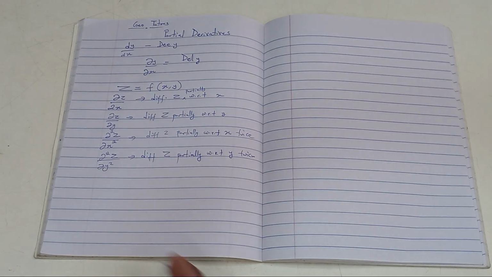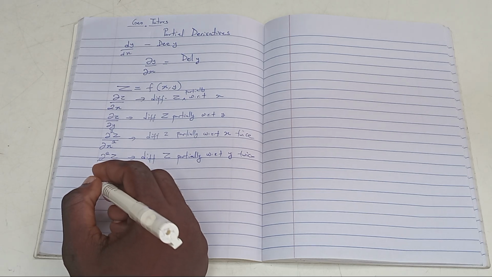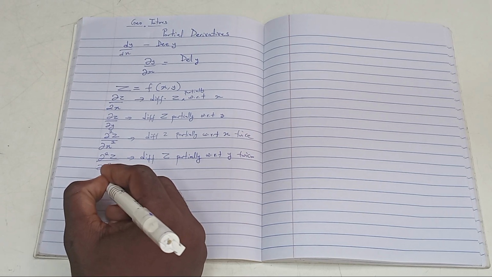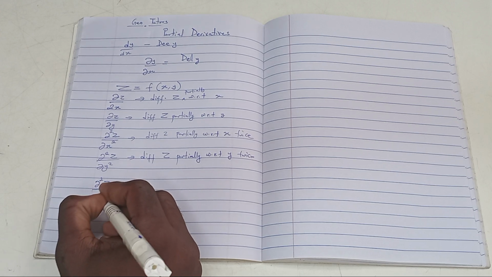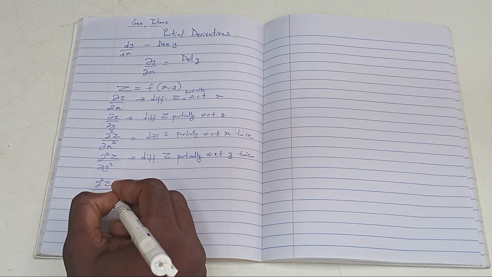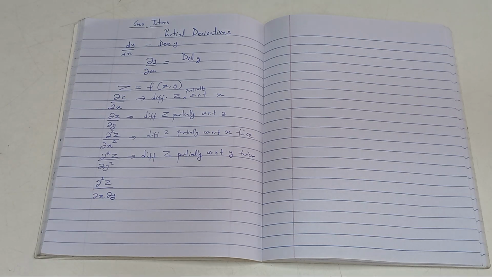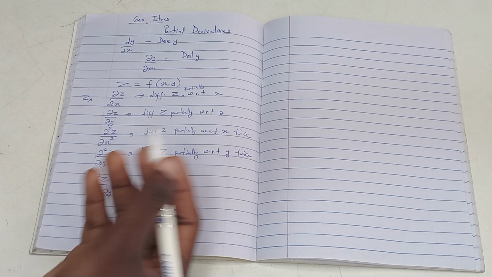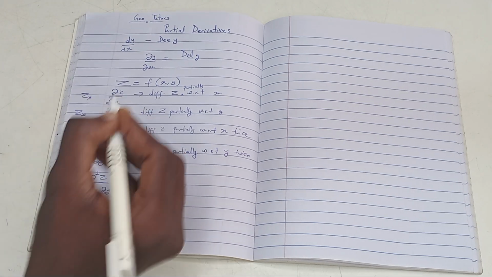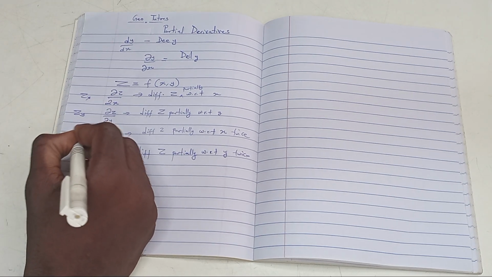Can you see that? The next one you need to look at is del square z del x del y. This can also be represented as z x, z y, z x x, z y y. Now this is z y x.